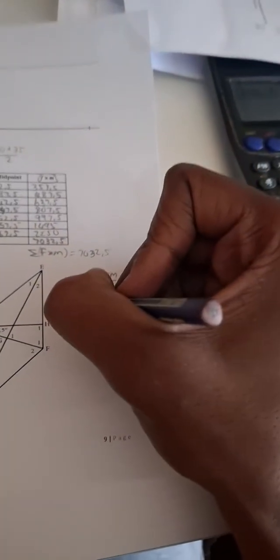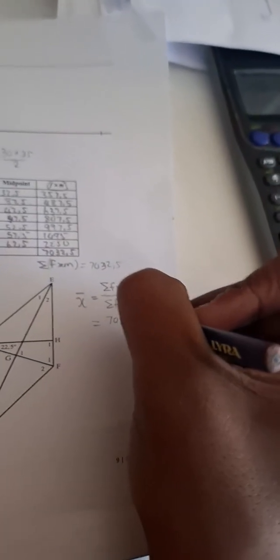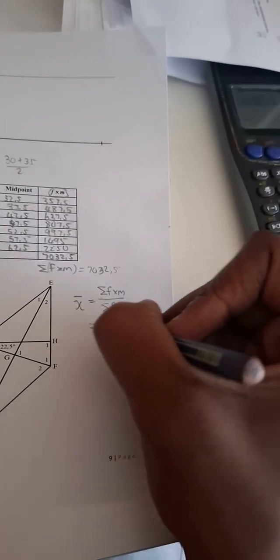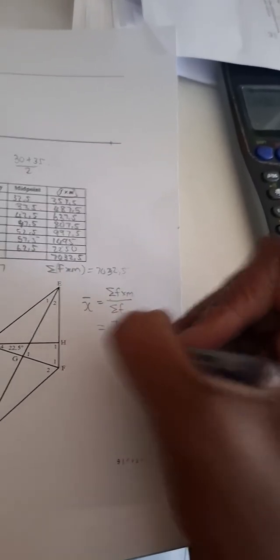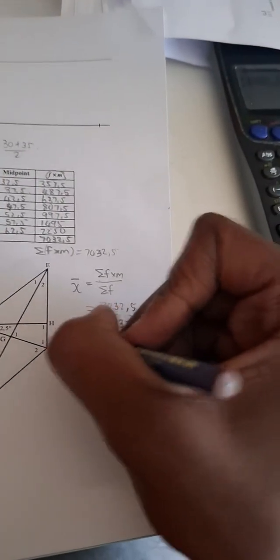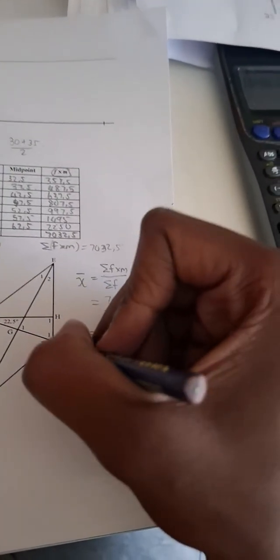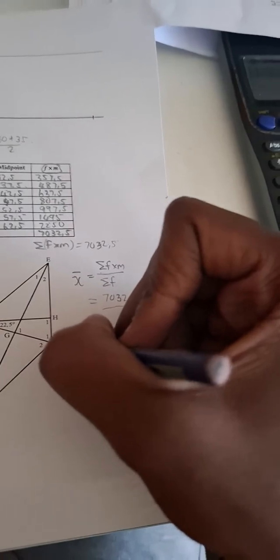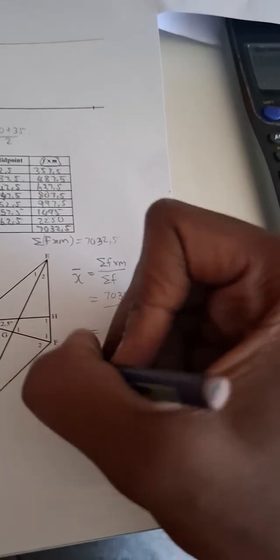Then we simply substitute the values we were able to get, which is 7,032.5 divided by 137. Punch that into your calculator, then tell me what the estimated mean is.